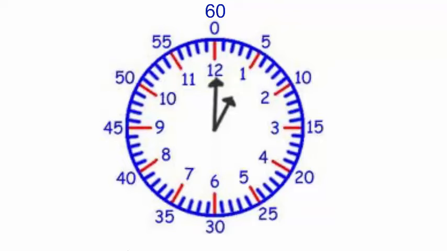The hours have been marked inside the clock. So right here we have the hours marked. Every red line represents an hour. So, we have the hours marked from 1 to 12.